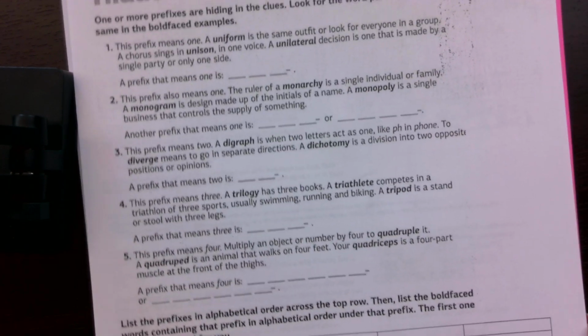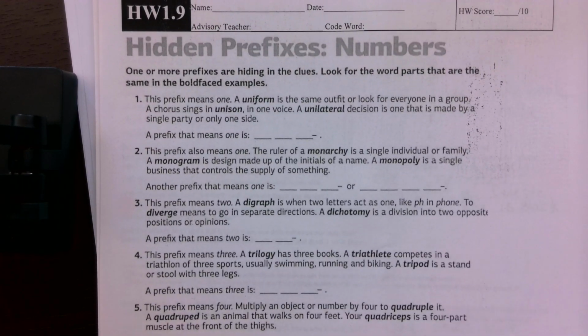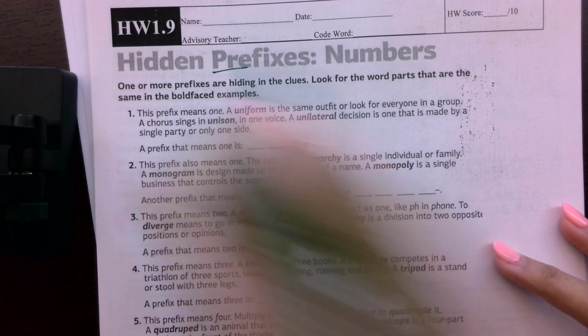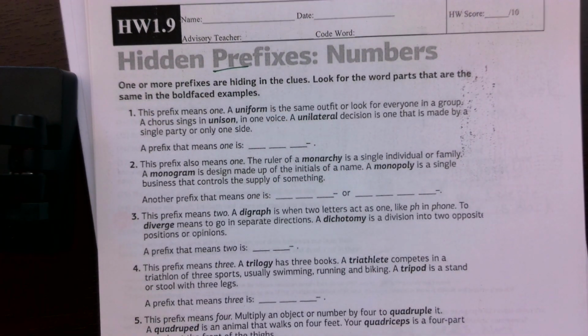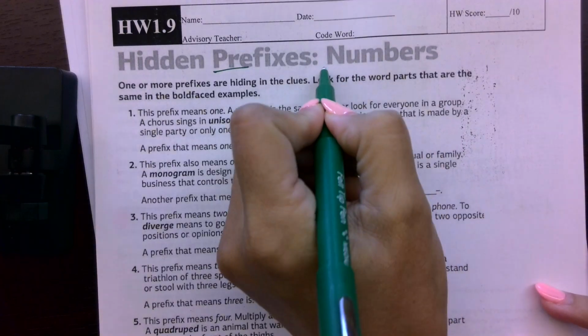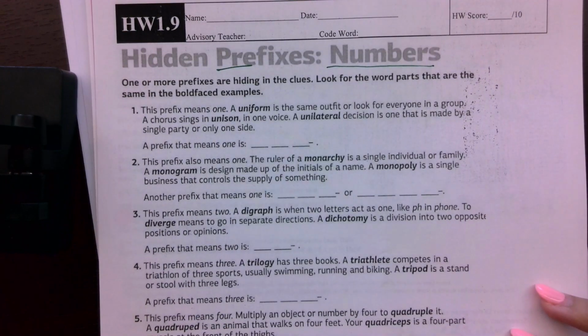As we move forward in our homework, we're going to be looking at prefixes, suffixes, and root words. And so we'll start with prefixes. Pre, remember, means before. So it is a word part that comes before the root of the word, and it tells us a little bit more about that word. So today we're looking at ones that all have to do with numbers.